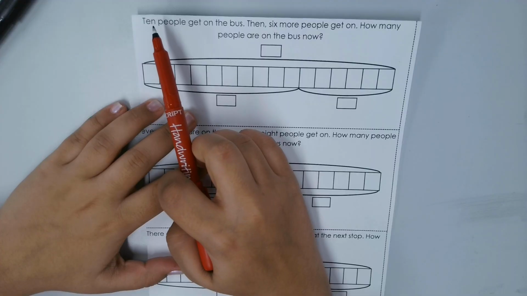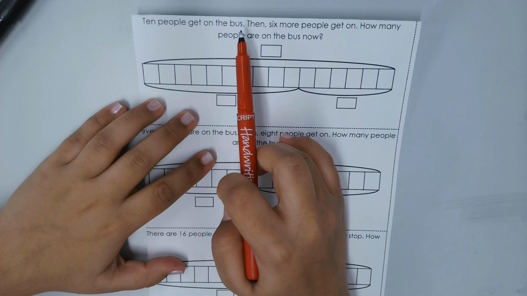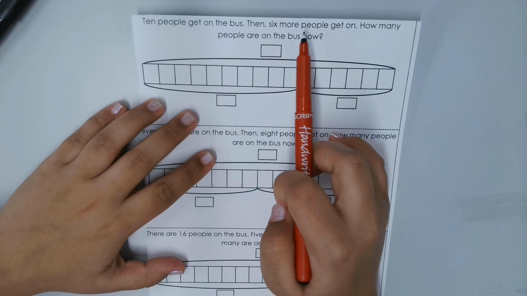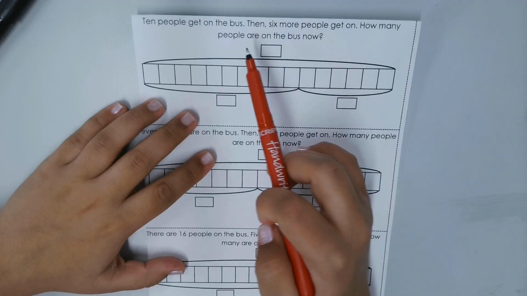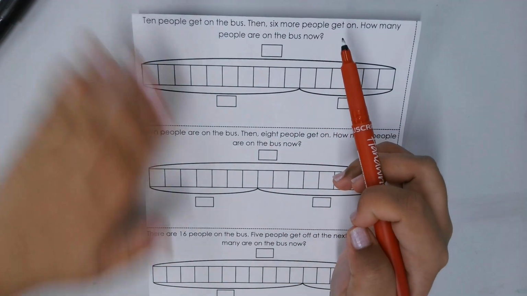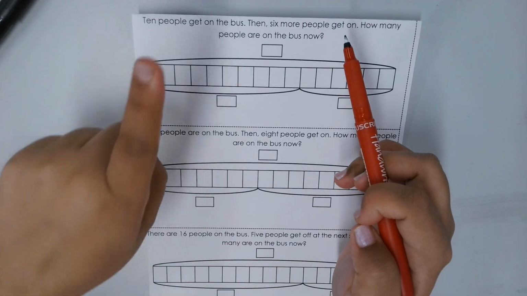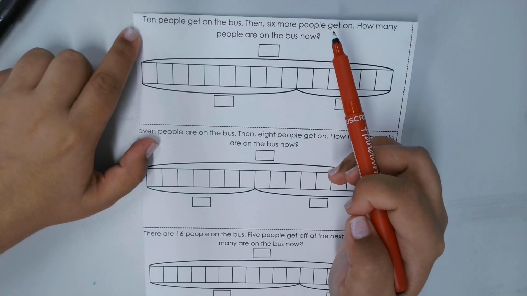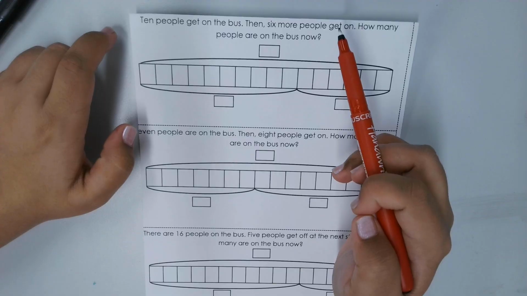First question. 10 people get on the bus. Then 6 more people get on. How many people are on the bus now? I'm going to go through my steps to work out this problem. Step 1, I'm going to read the problem and underline key information.